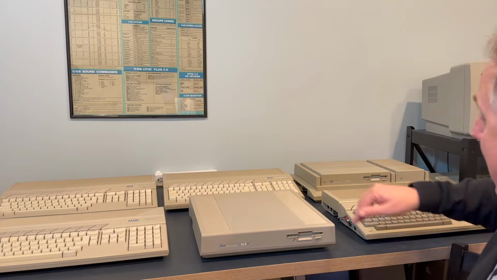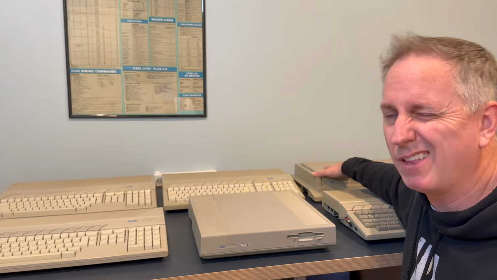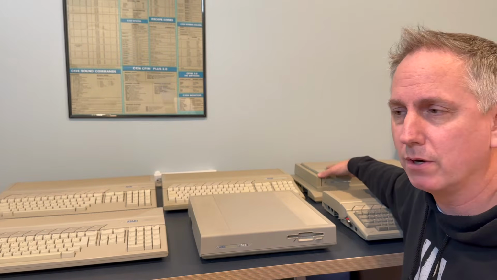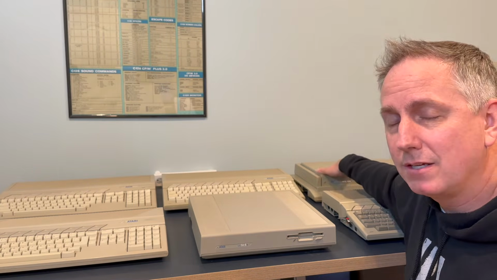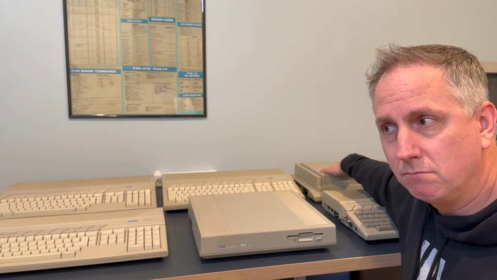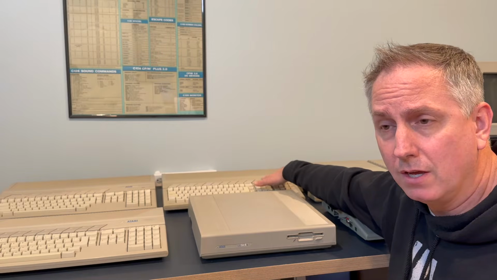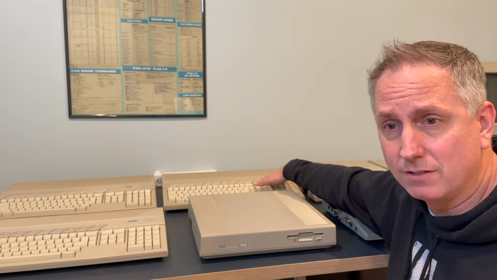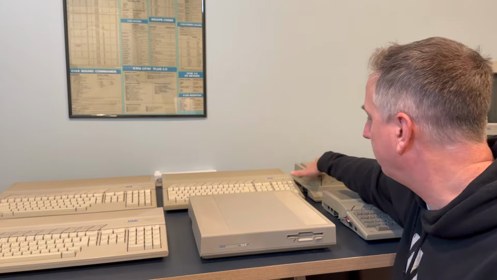Moving back to the Mega STE here, this is a base configuration, nothing special, other than it has an FPU, a floating point unit coprocessor in it. It is running at 16 megahertz with 4 megabytes of RAM. It has the enhanced video that the 1040 STE has, and so you'll probably see some similarities between these two.